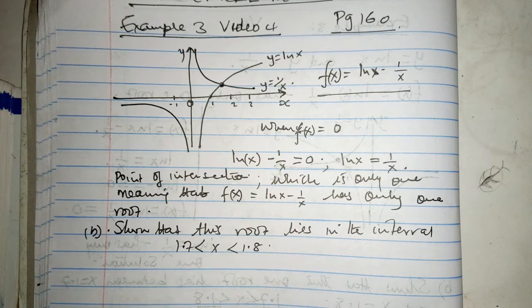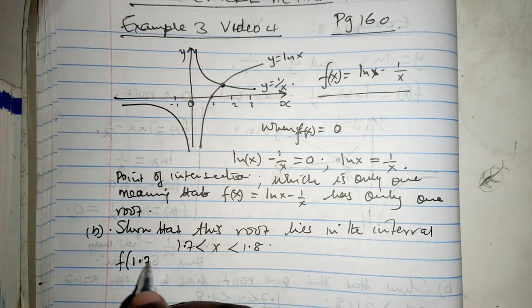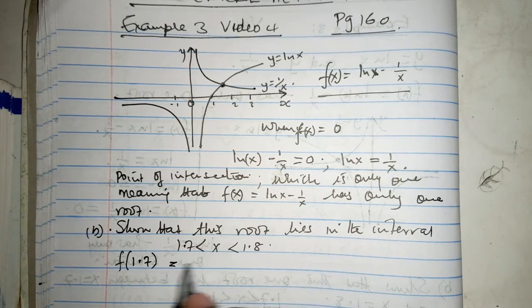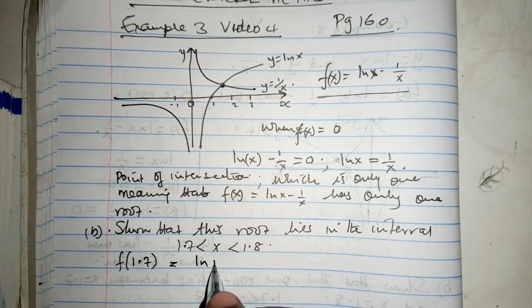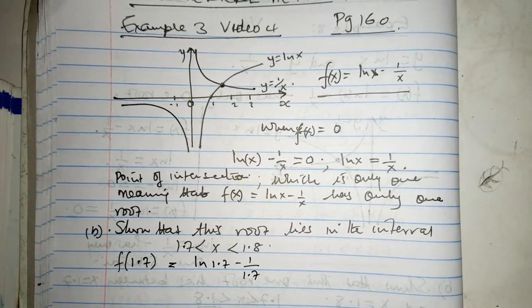So the change of sign should tell us now that the root lies between the two boundaries. Therefore, we first talk about the function at 1.7, and this is going to be ln 1.7 minus 1 over 1.7. We are simply substituting.